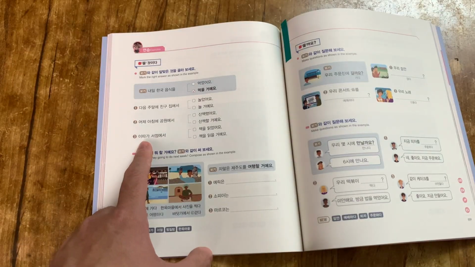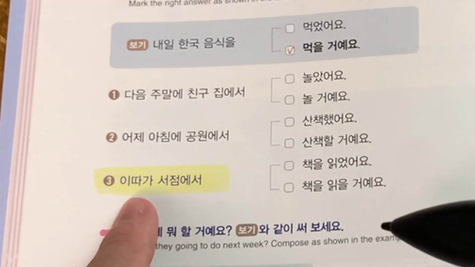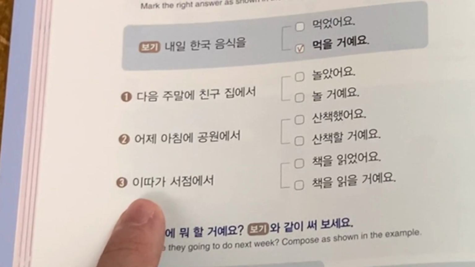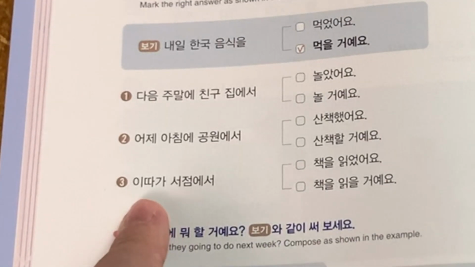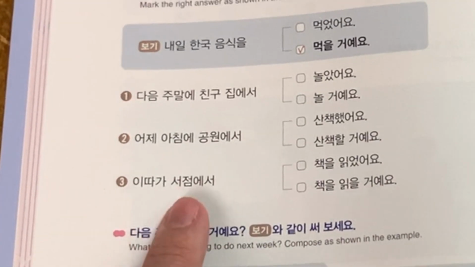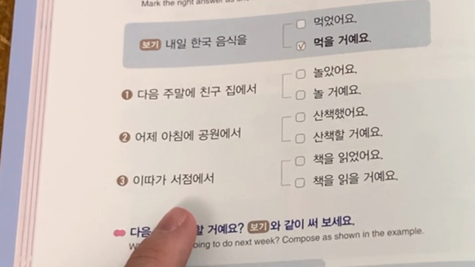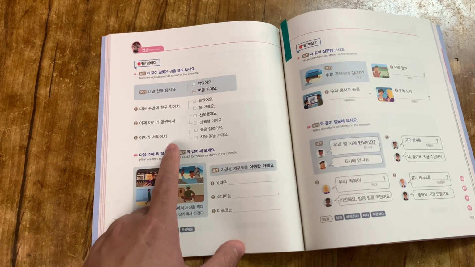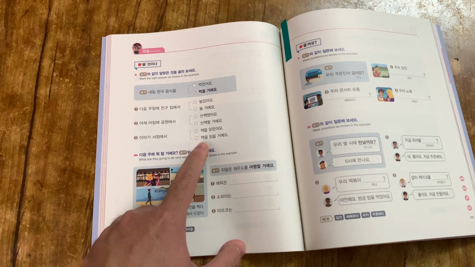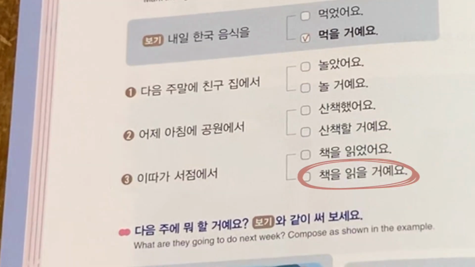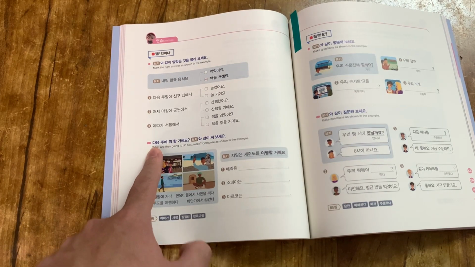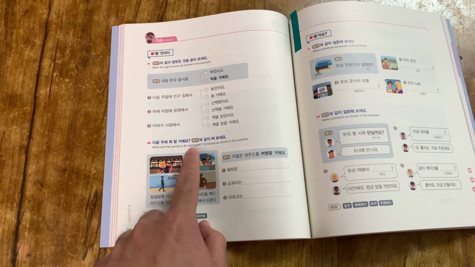산책했어요. And then number 3 is 이따가 서점에서. 이따가 means a while later. So in the future. A while later, 서점에서. 서점 is bookstore. A little later, at the bookstore, we will read a book. We will use the bottom one. 책을 읽을 거예요. Heading to the bottom, we have what are they going to do next week?